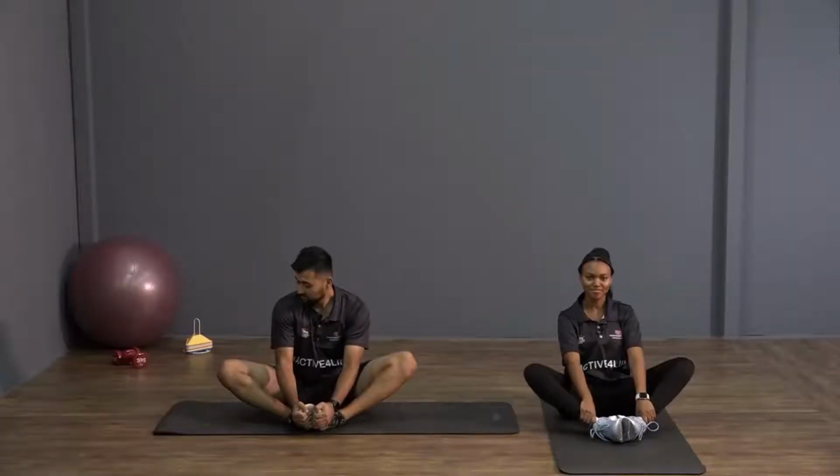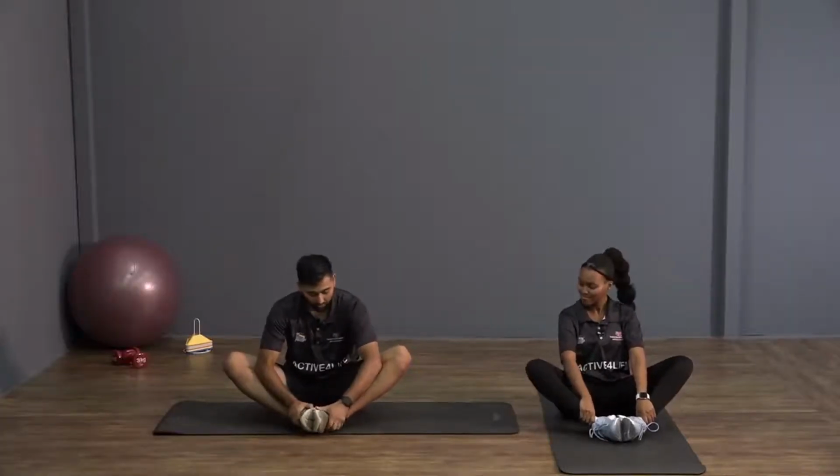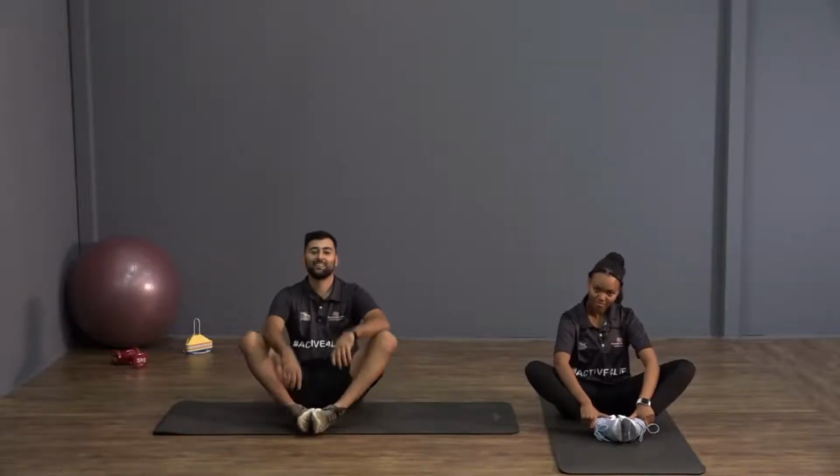Now let's try and get those knees a bit more to the floor. And what you can do is you can use your elbows. You can try and push your knees down for an extra stretch. And in 3, 2, and 1. Well done, Zintle.